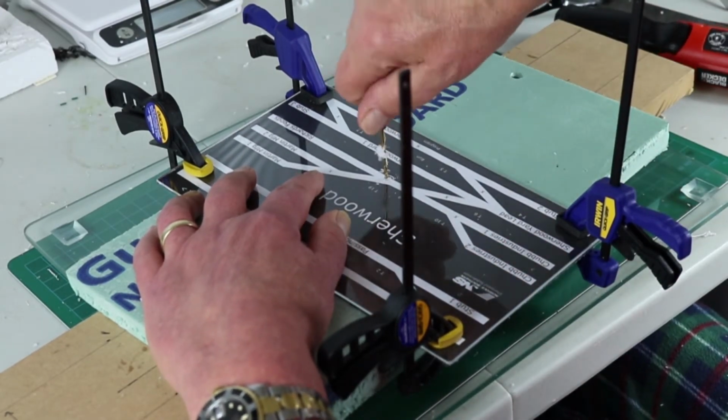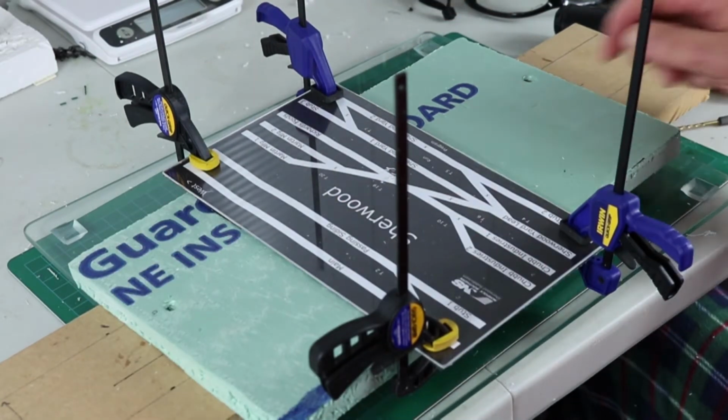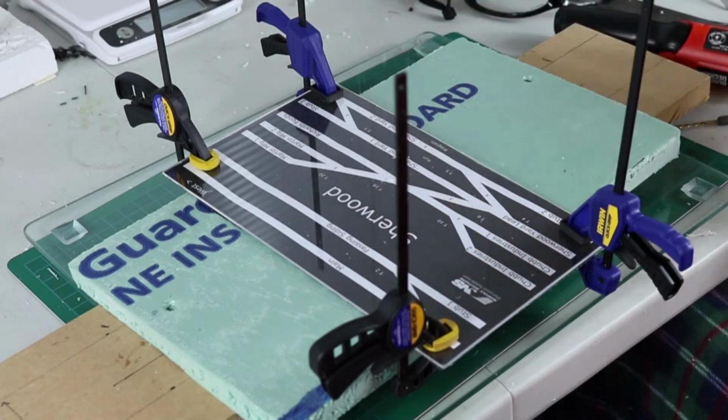Yes, it's going to take longer than it would with our cordless screwdriver, but we've done a lot of work to get this into this condition.